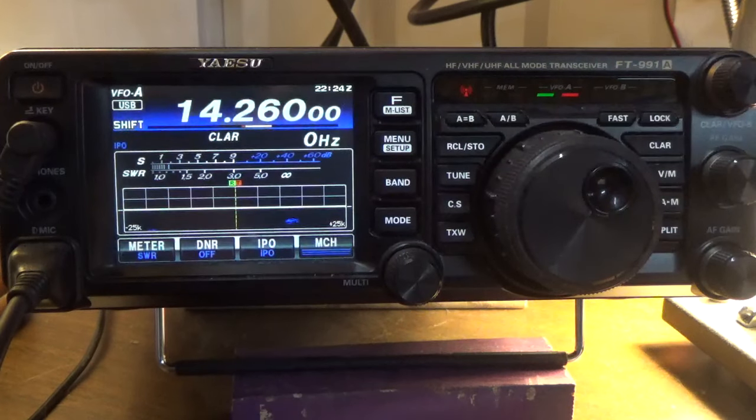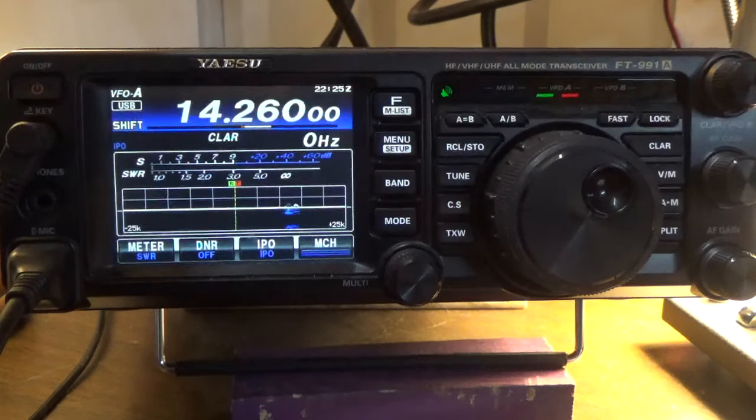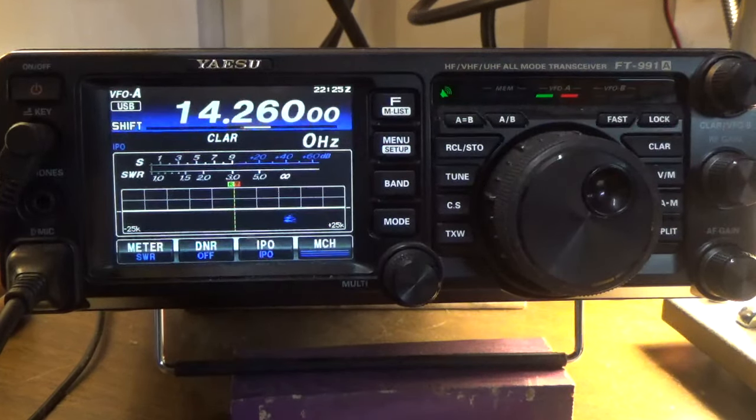QSL, name is Steve, Abilene, Texas. That's Texas. I got you about 3-3 here in Texas, but full copy. All right, Kilo 8 Alpha Yankee, I think was his call sign.